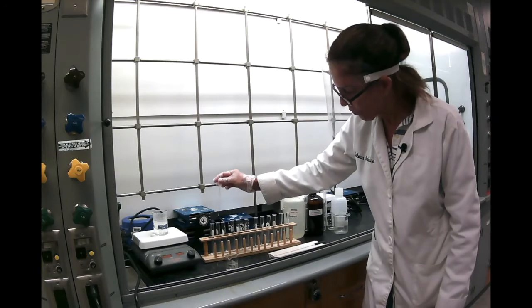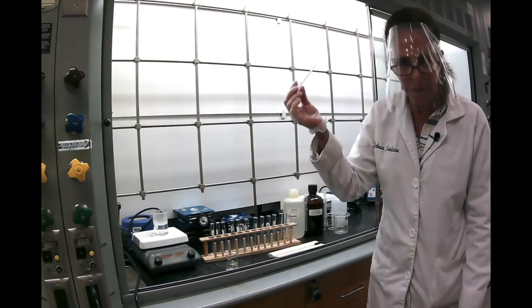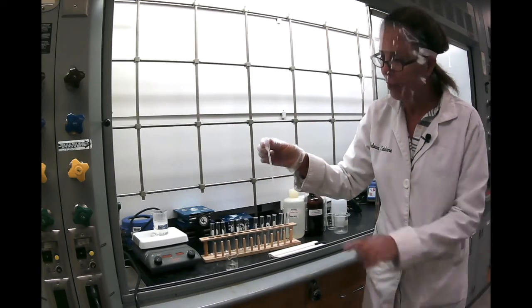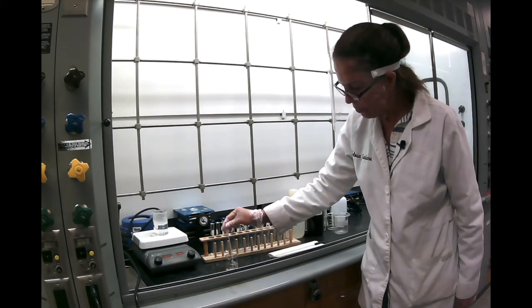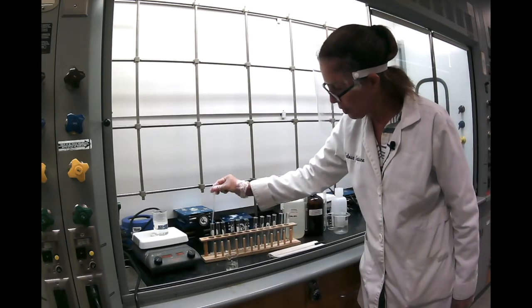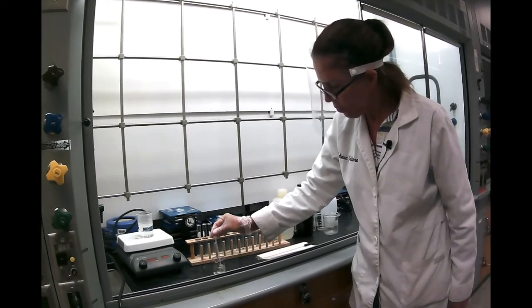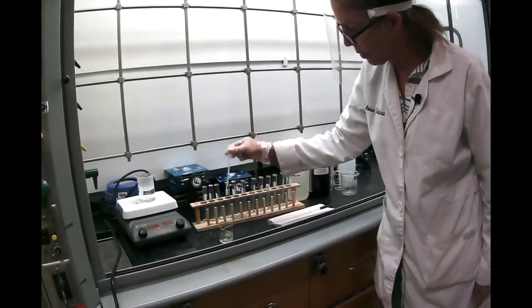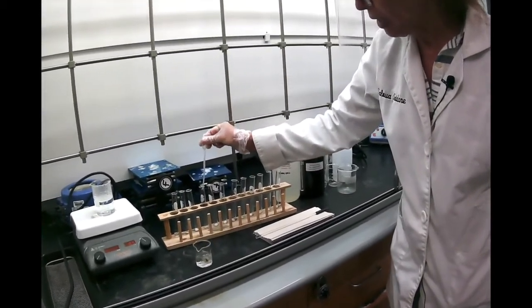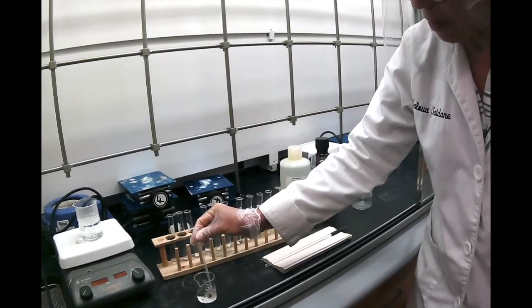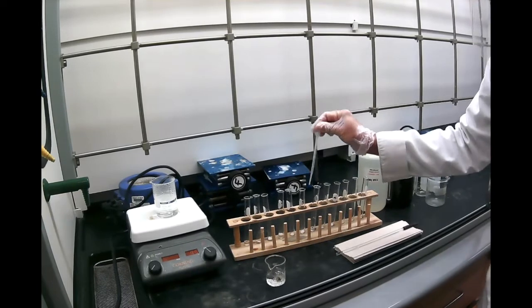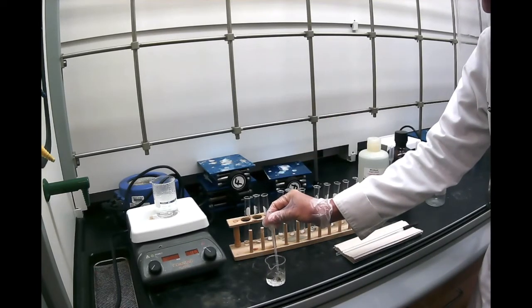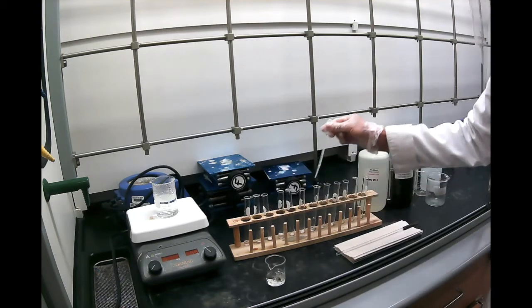In the first sample of each substance, I'm going to put 1 milliliter of water. And 1 milliliter is about a pipette full. So 1 milliliter of water in the resorcinol, 1 milliliter of water in the naphthalene, 1 milliliter of water in the benzoic acid, and 1 milliliter of water in the acetanilide, which is this one.